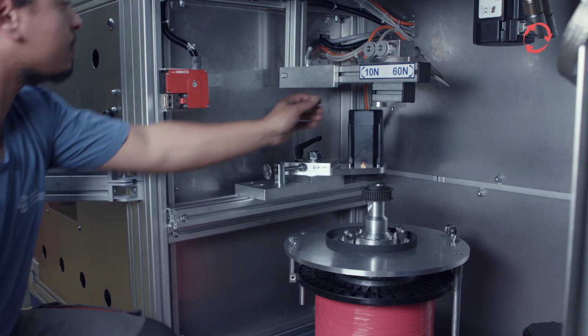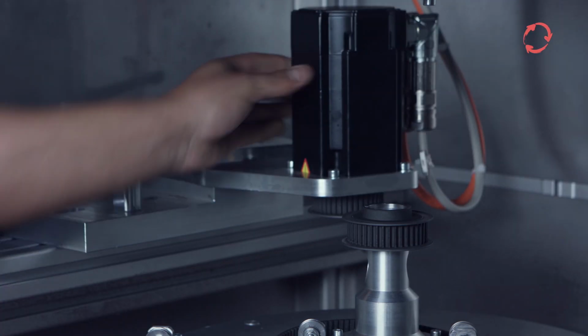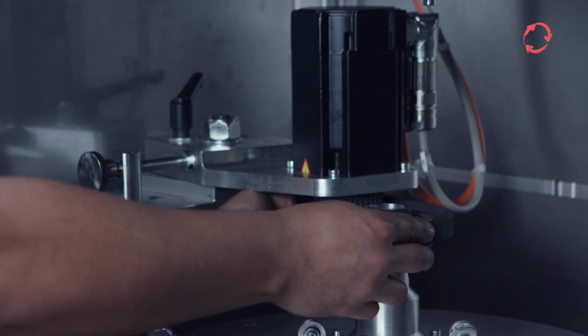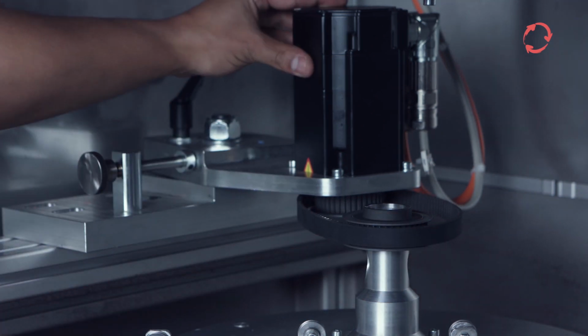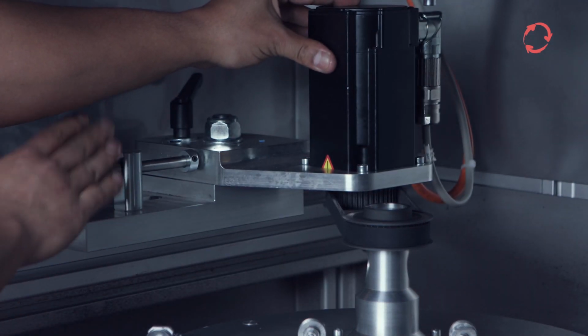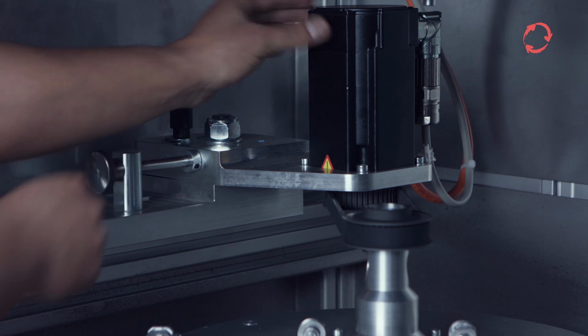Move the drive motor forward again and hook the timing belt into the pulleys. Then push the motor backwards to build up tension and close the clamping screw. Now the shutter is still closed.